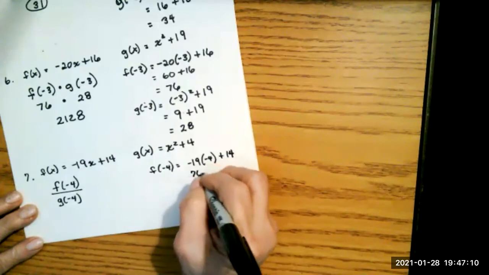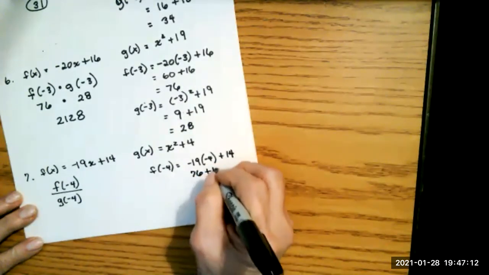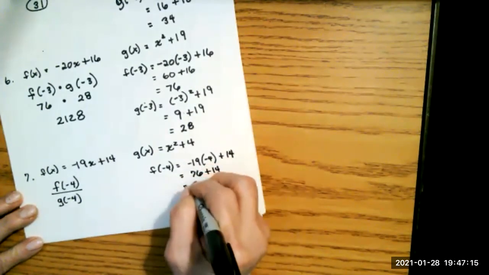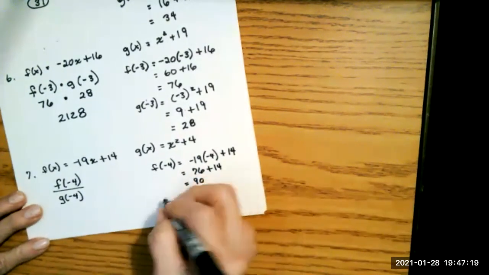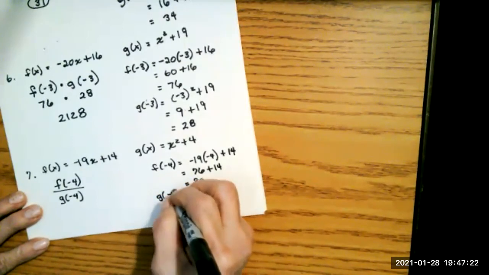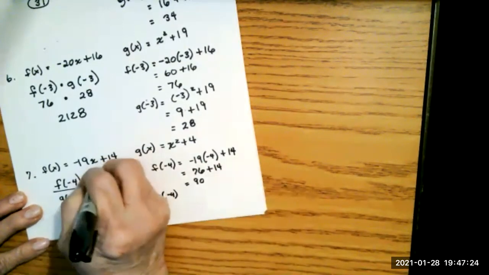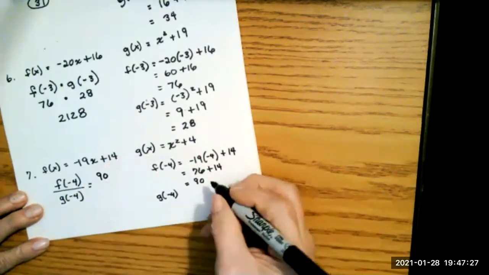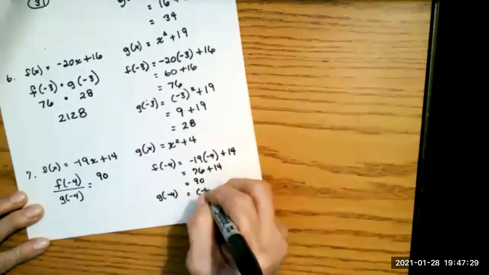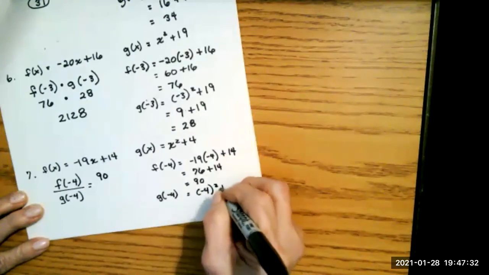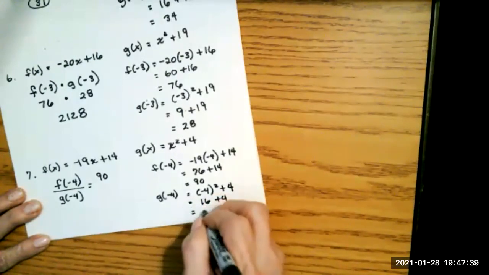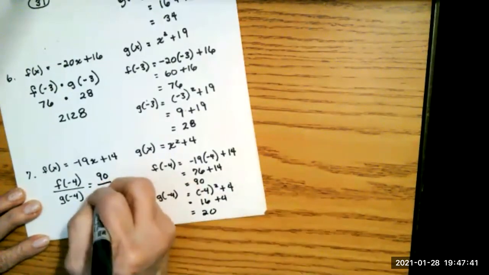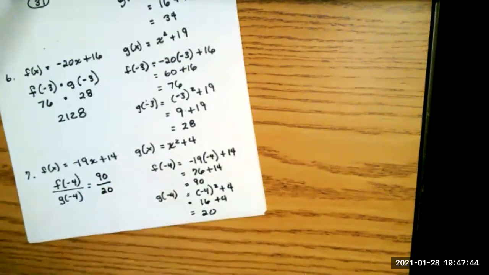I think that's positive 76 plus 14, which is 90. g of negative 4, and I will put this 90 over here, by the way. g of negative 4 is negative 4 squared plus 4, which will give me 16 plus 4, which looks like 20. So I have 90 over 20.